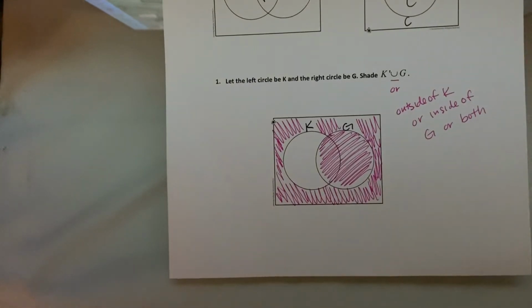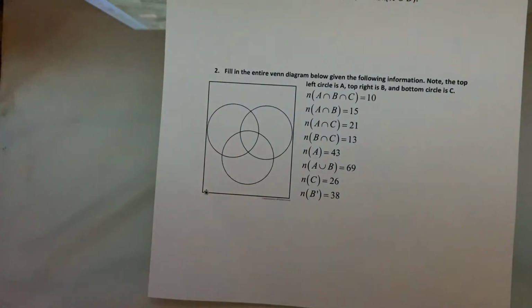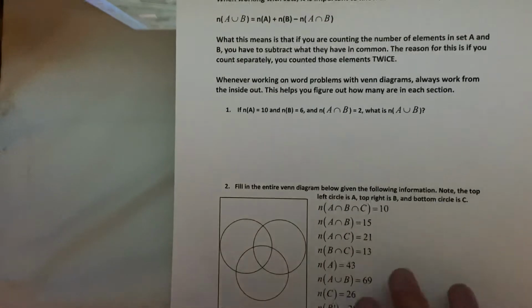Now, how do we use this to solve problems? My suggestion will be to always work inside out, and you'll see why, because of the overlapping issues. And before that, it's important to understand a few steps. The number of elements in A union B is the number in A and the number in B minus the number in A intersect B.